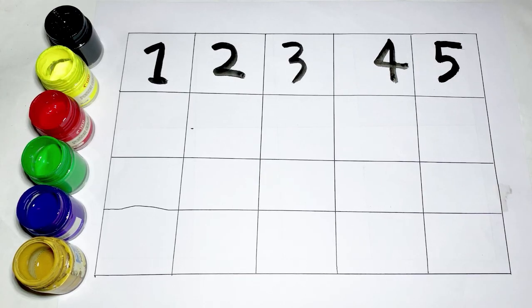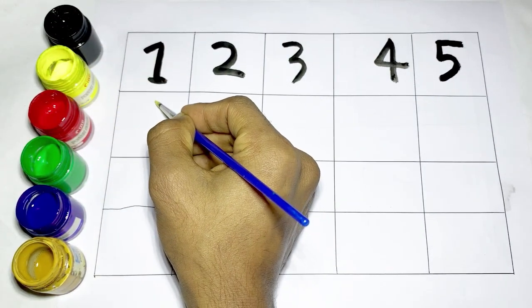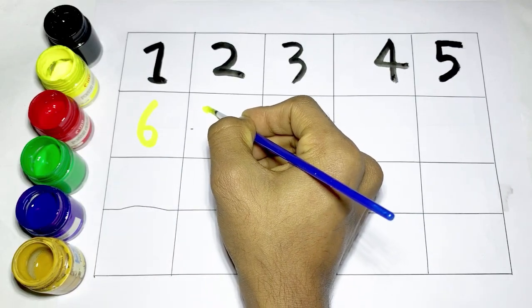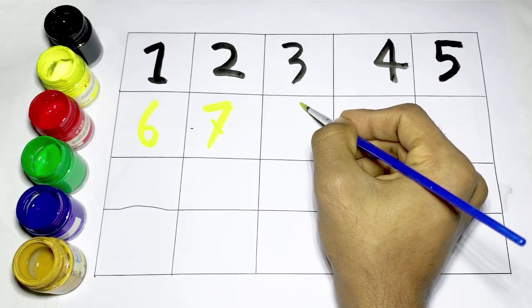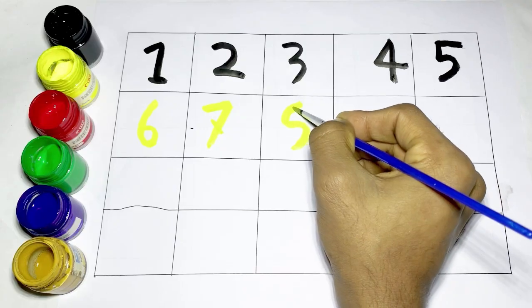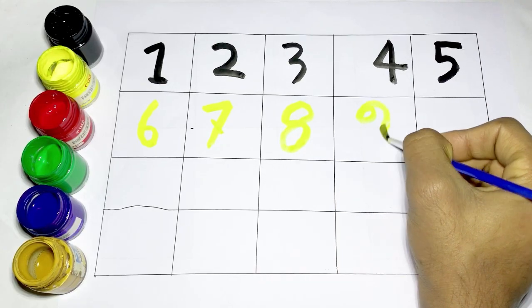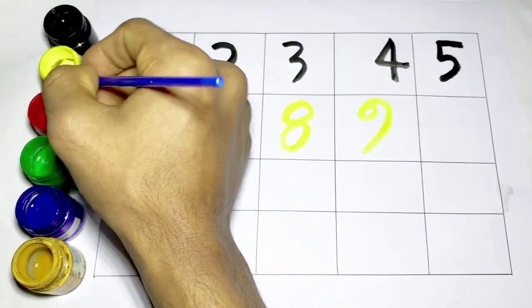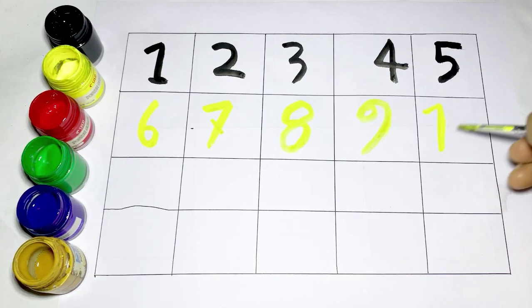Kids now draw 6. The numbers of 6 and use yellow color. Yellow color. S-I-X, 6. 7. S-E-V-E-N, 7. 8. E-I-G-H-T, 8. 9. N-I-N-E, 9. Kids now 10. The numbers of 10. T-E-N, 10.